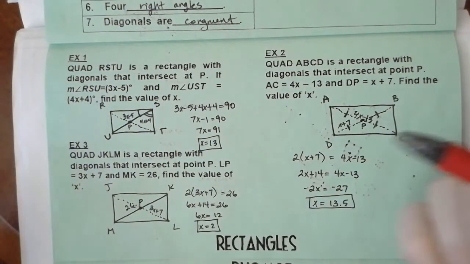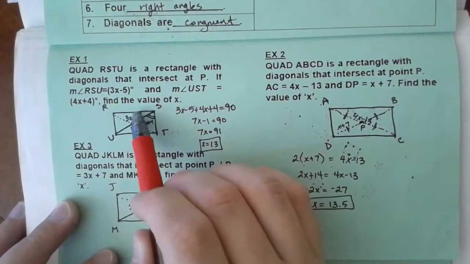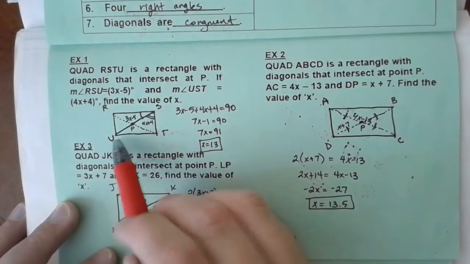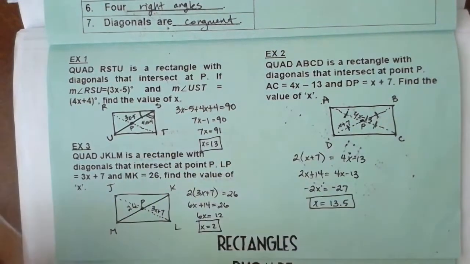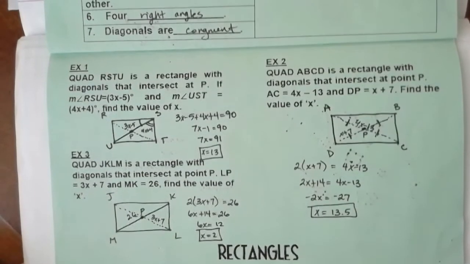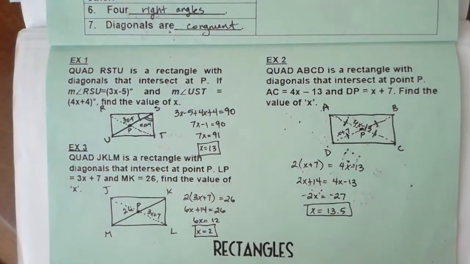In my figure, let me label those angles. Angle RSU is this piece of the top right angle, and angle UST is the other piece of the top right angle. I'm not given any other angle measures in this figure, but I need to go back to my key defining features. We had the same 5 as parallelogram, and then 2 additional ones: 4 right angles and diagonals are congruent.